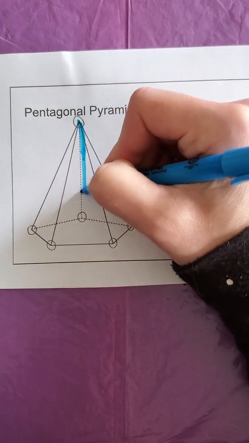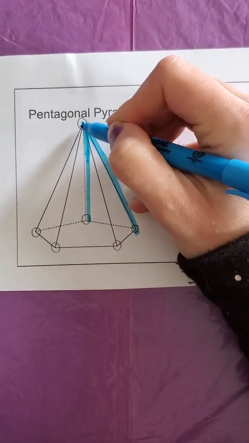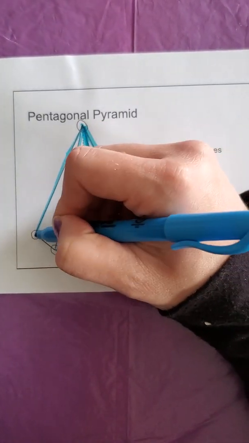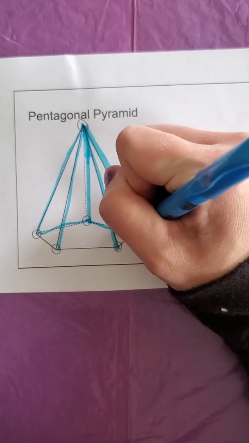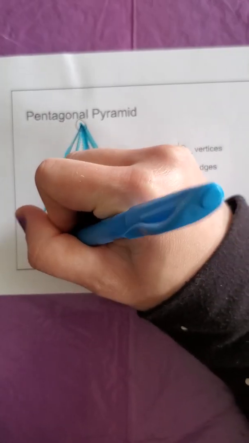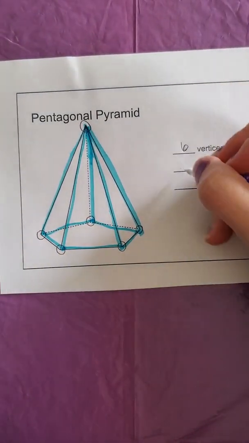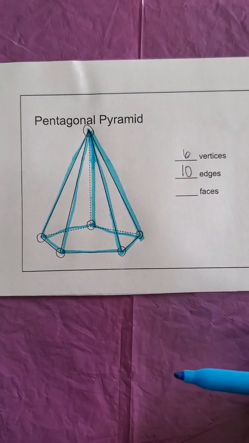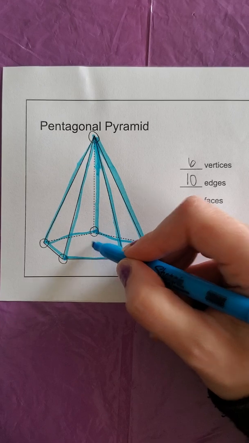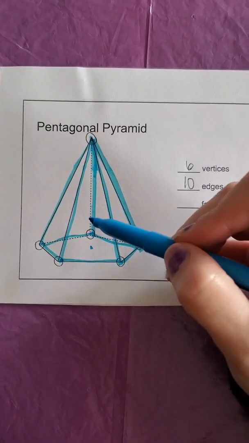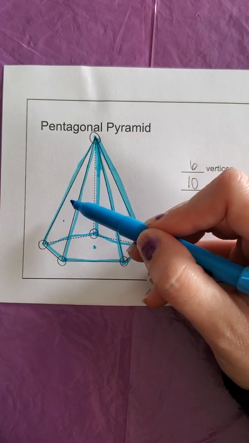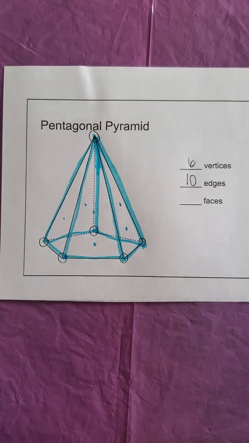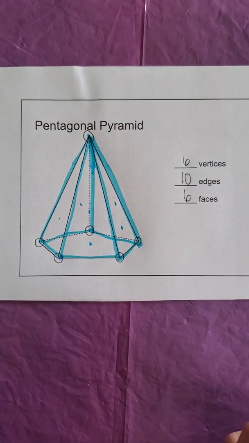Whoa. 1, 2, 3, 4, 5, 6, 7, 8, 9, 10. I have 10 edges. Now I will count my faces. I'm going to start with my base at the bottom of 1, then count the others, starting in front as 2, 3, 4, 5, and 6. I have 6 faces.